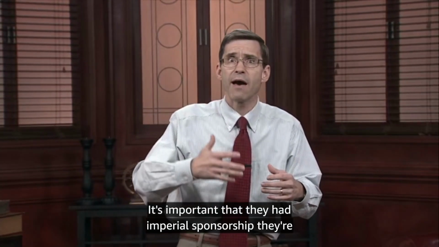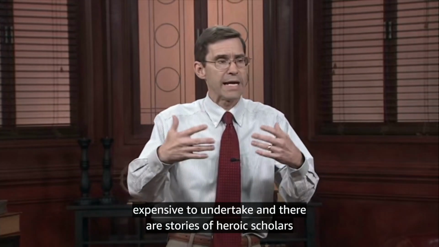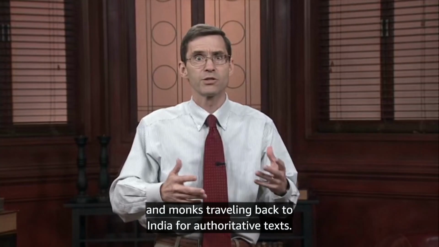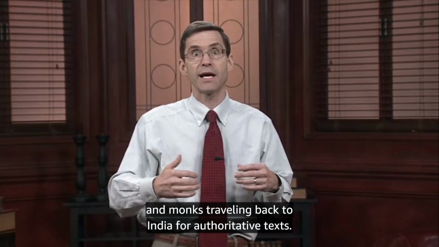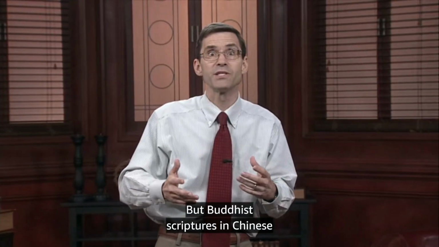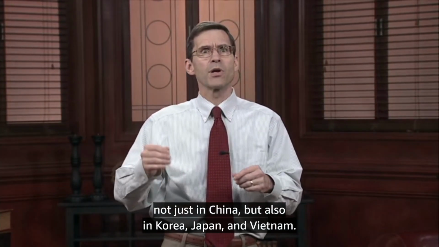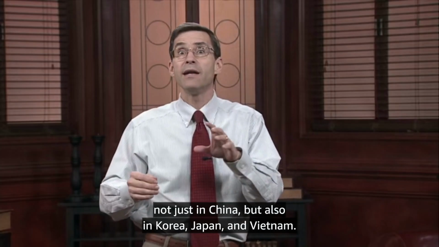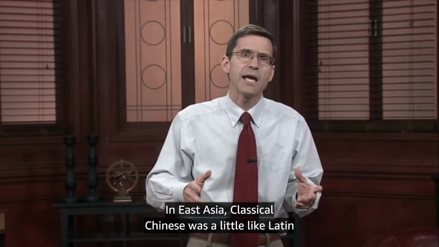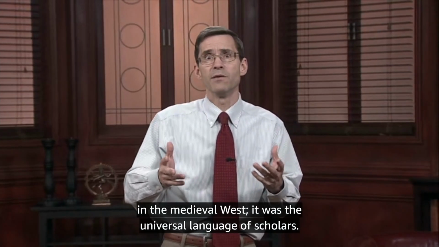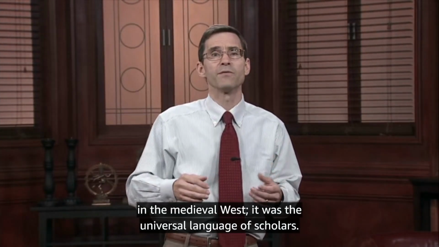It's important that they have imperial sponsorship. They're expensive to undertake, and there are stories of heroic scholars and monks traveling back to India for authoritative texts. But Buddhist scriptures in Chinese made these texts accessible to scholars not just in China, but also in Korea and Japan and in Vietnam. In East Asia, classical Chinese was a little bit like Latin in the medieval West. It was the universal language of scholars.